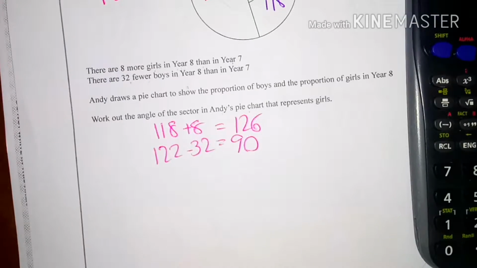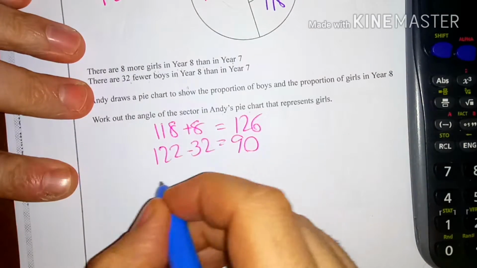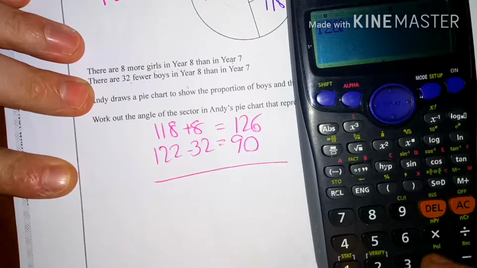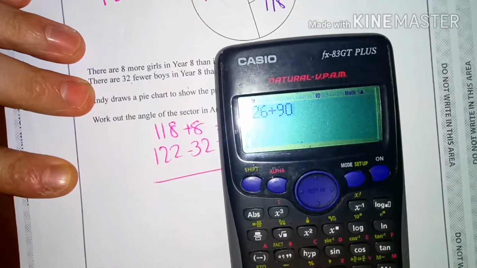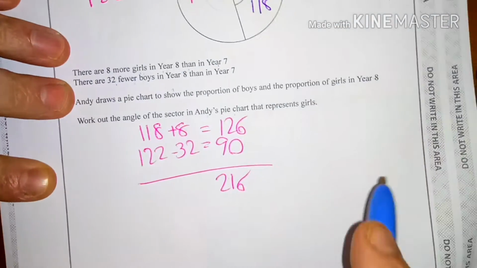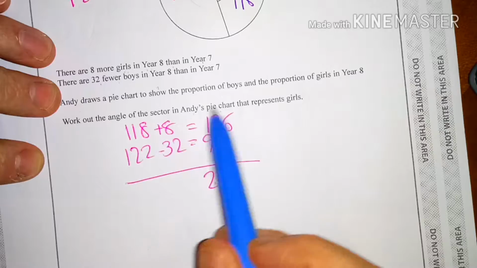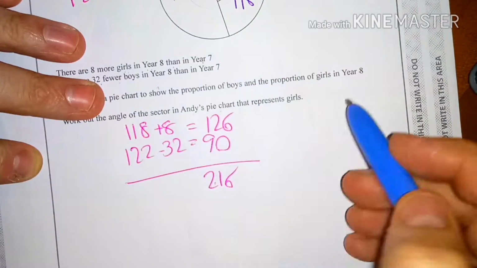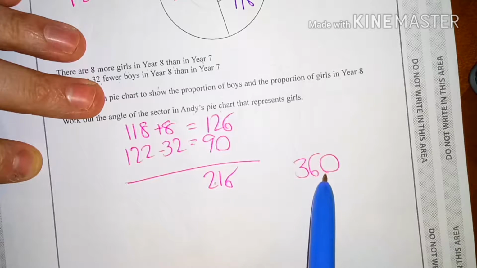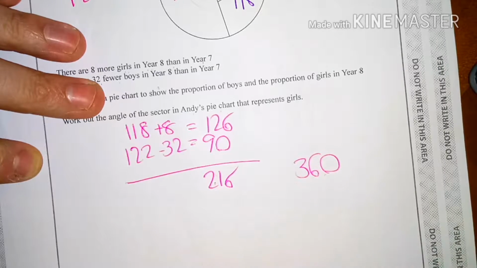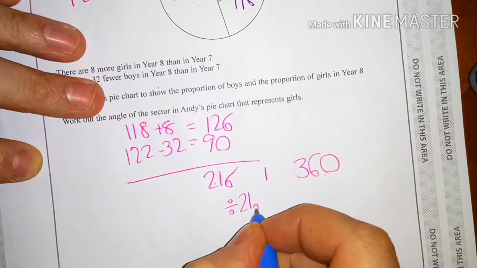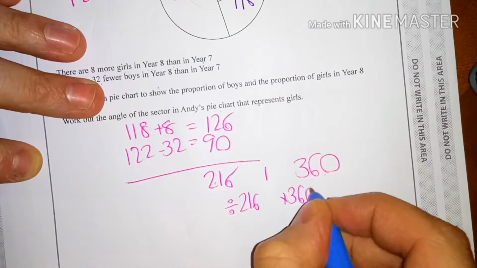Okay. So the stages of making a pie chart is, first of all, we have to add these two numbers together to get the total. 126 plus 90 equals 216. Like what I did above, we need to make this 216, which is the total of all the people, to the total of the angles. The angle is going to be 360. So to get from 216 to 360, again, these aren't factors, so we have to go by a common one, which is 1. So we have to divide it by 216, times it by 360.